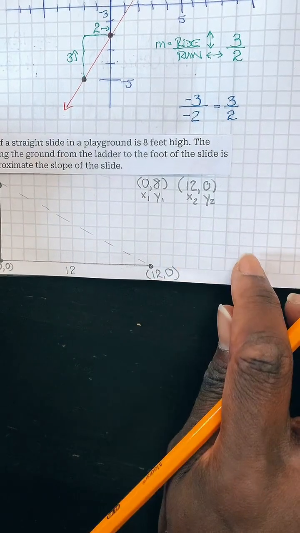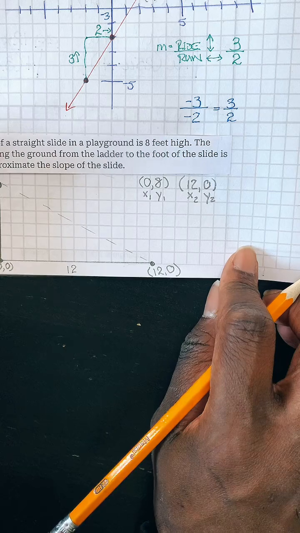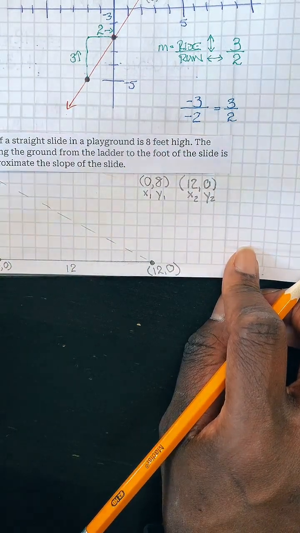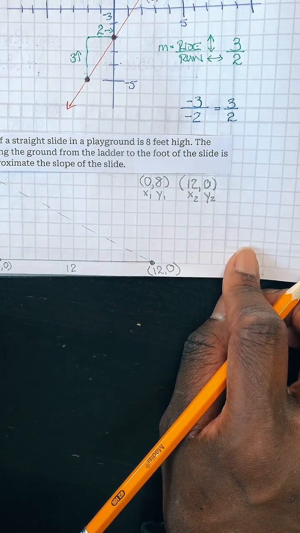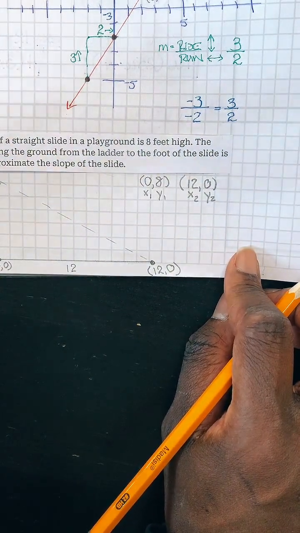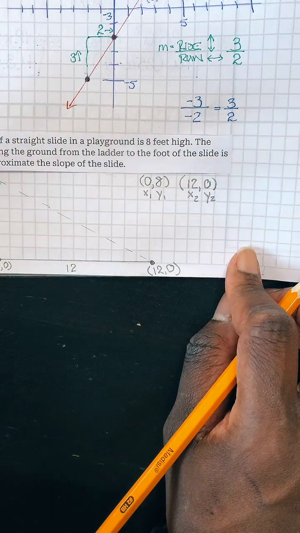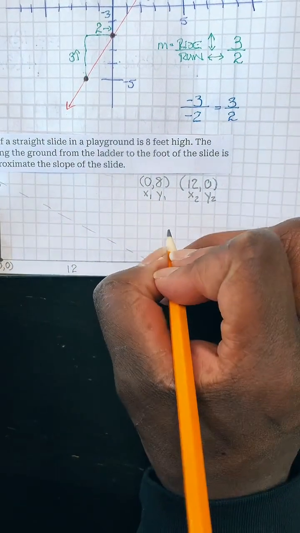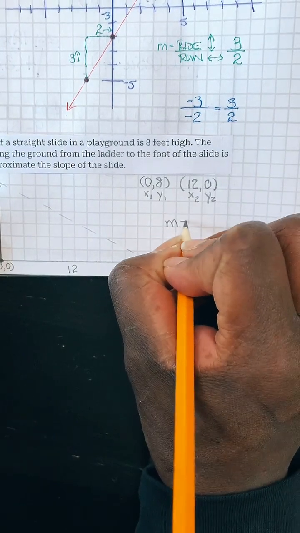So depending on which one you want to use, you could do y2 minus y1 over x2 minus x1, or y1 minus y2 over x1 minus x2. Either way, tell me my slope.